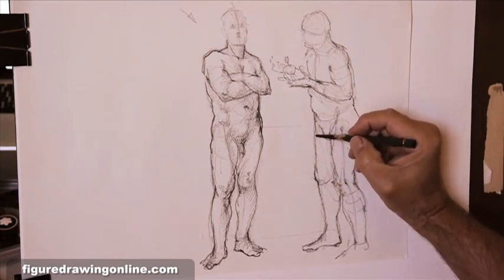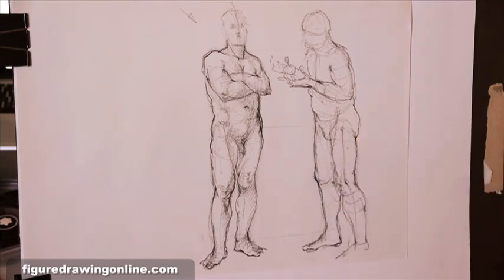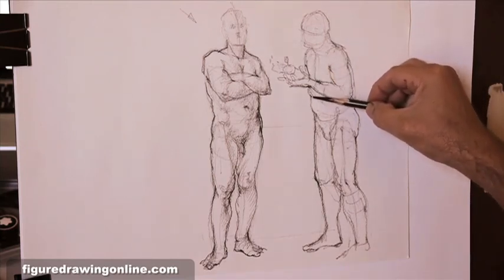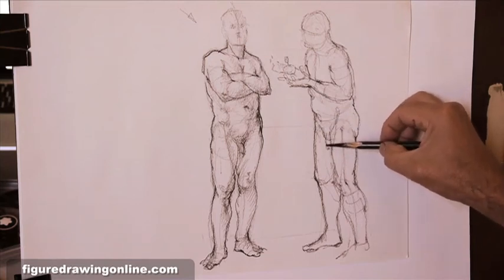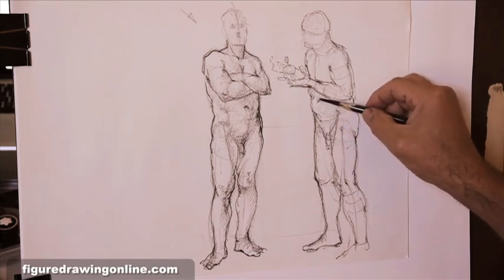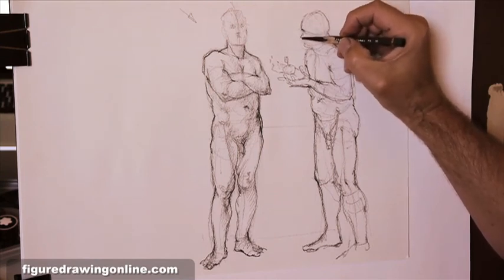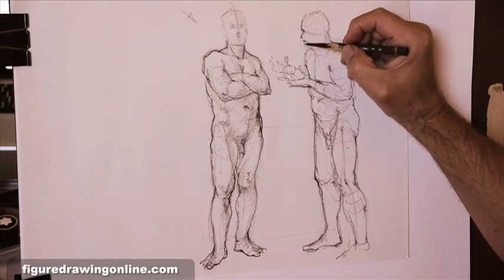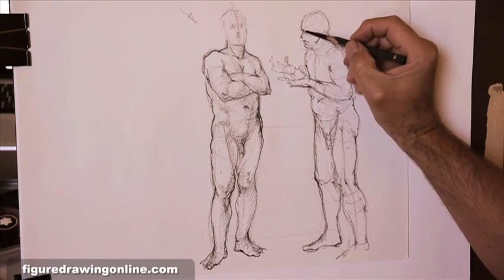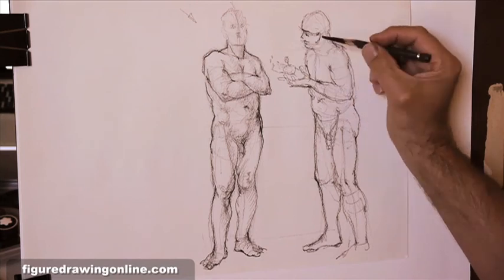But I guess that's the sole purpose of studies, just to work out these compositional elements. And so I would like this person to be head a bit tilted. So position the ear a little bit low, so it's clear that the head is tilted.